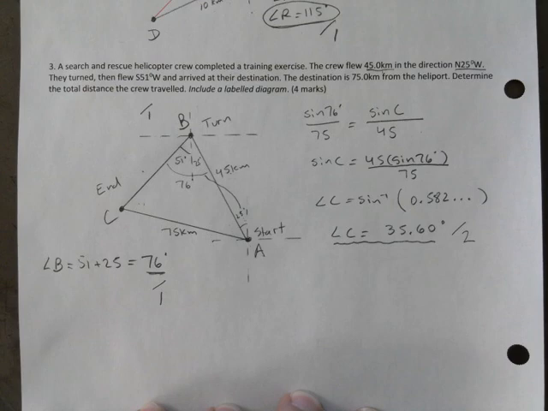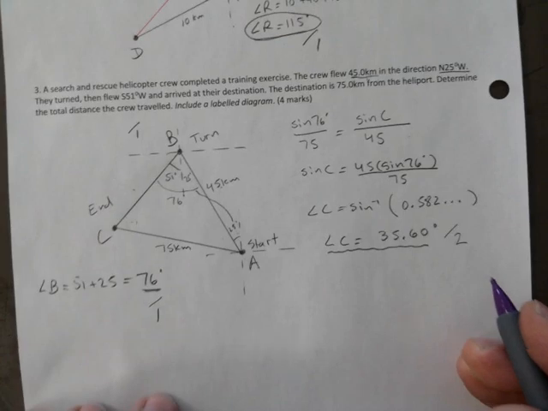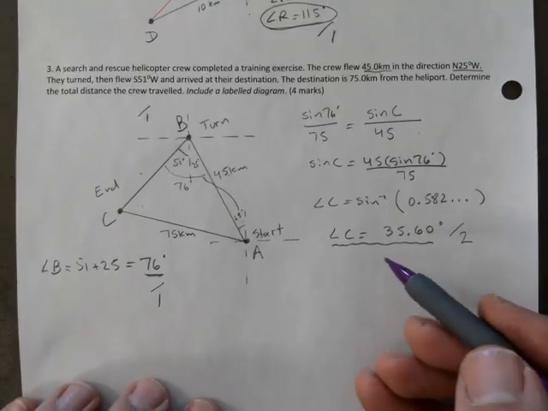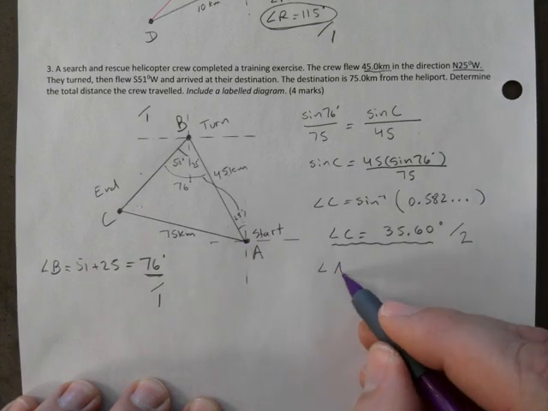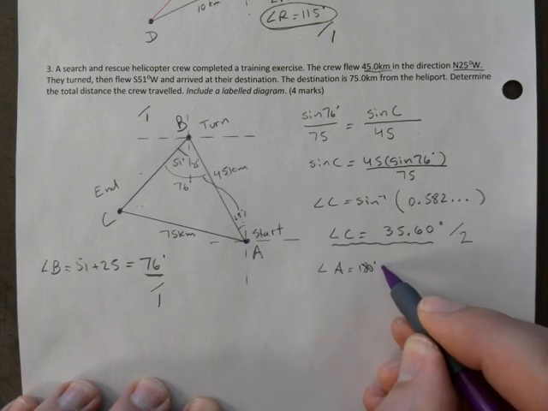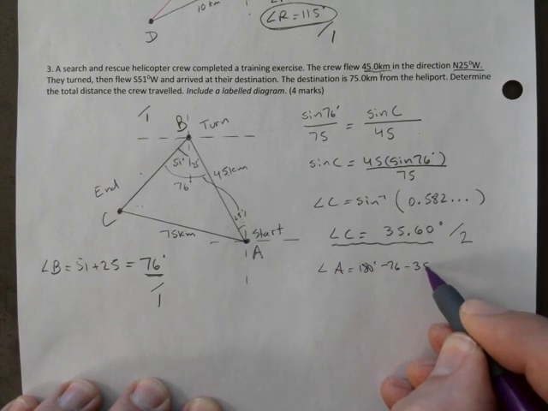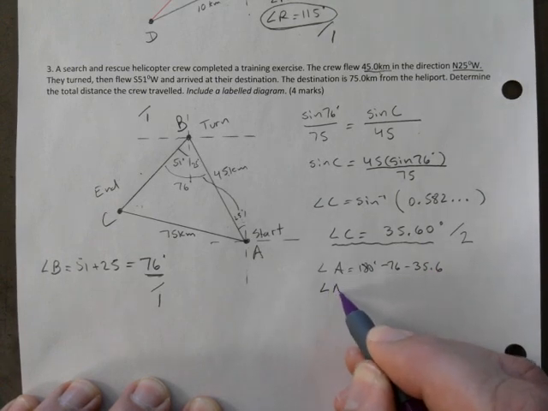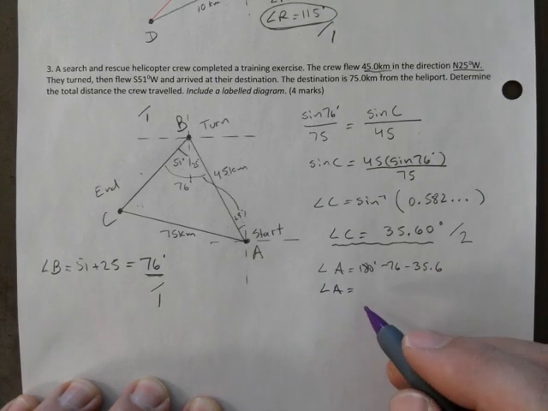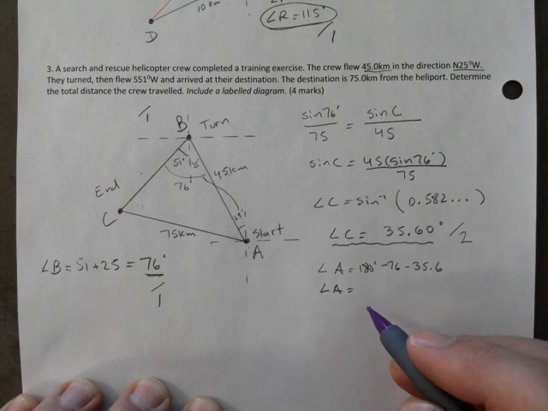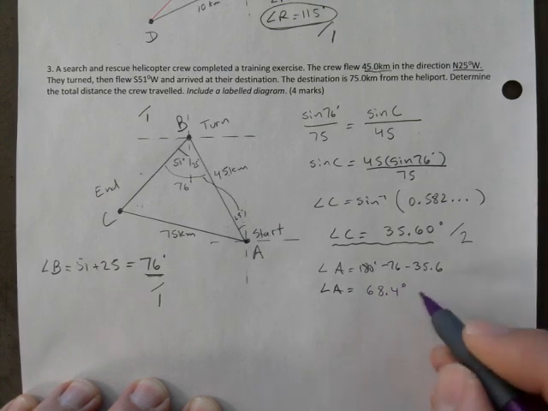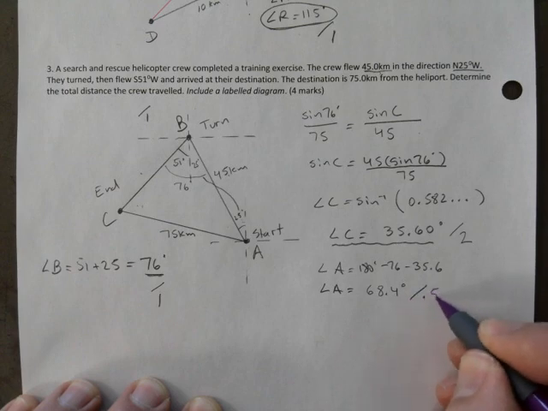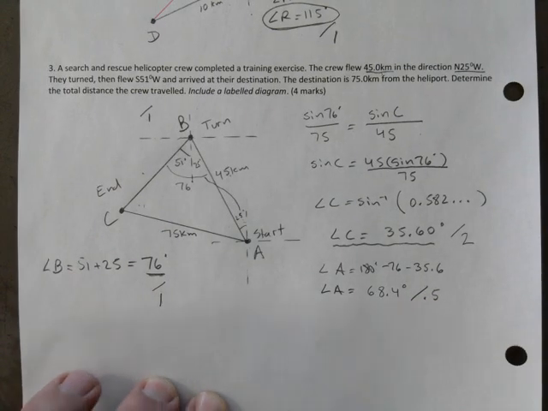All right, write it down. Even if you don't have it, write it down, right? You give it another go. Then angle A, this angle right here, is 180 minus 76 minus 35.6. Angle A is 68.4. I would only give you half a mark for that one. I don't think it's a whole lot of work there for that.